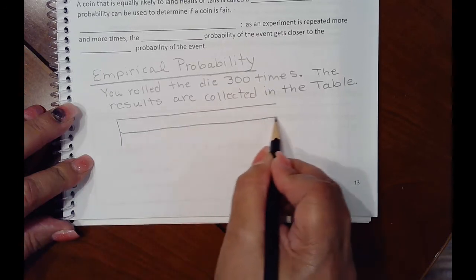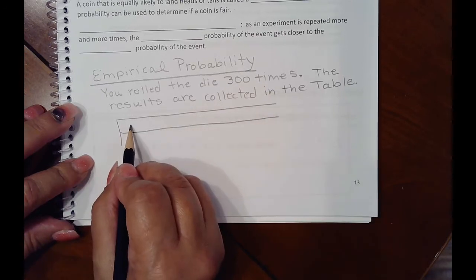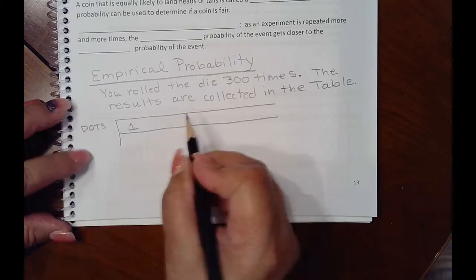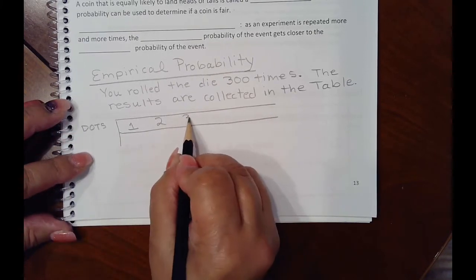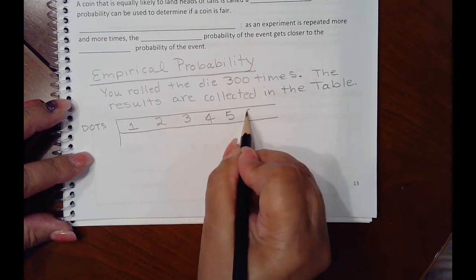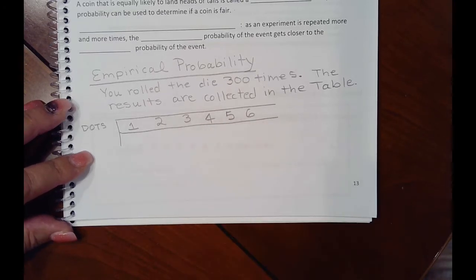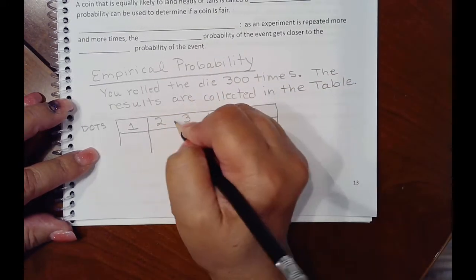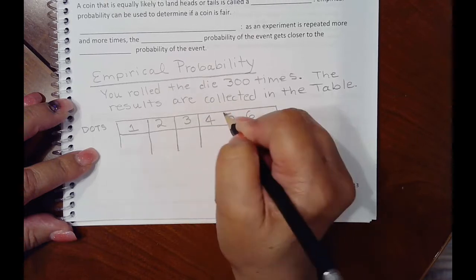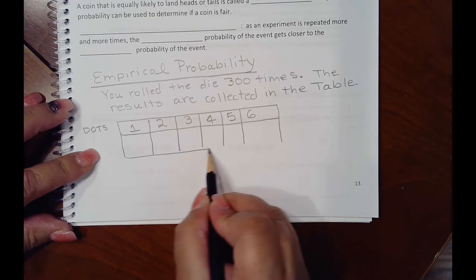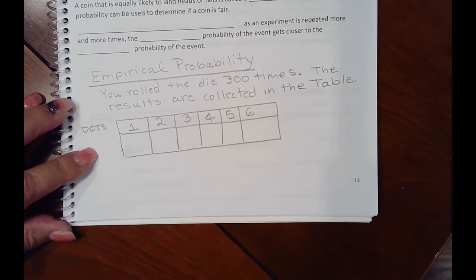Okay, now let's see the different ways that the die could land. It could land with one dot. So these are the number of dots. It could land with 2 dots up, 3 dots showing, 4 dots showing, 5 dots showing, or 6 dots showing. So in this table, we have these different categories. Now this die was rolled 300 times and the results were collected in this table.